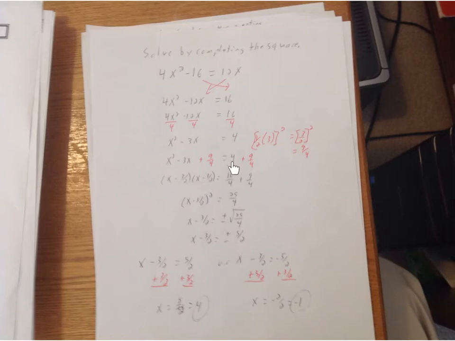You need to change 4 to fourths. So 4 is the same as 16/4, so you have a common denominator. Make that 25/4. Here you've got the same binomial times itself, so you just write it as squared. Now we're ready for the square root property.